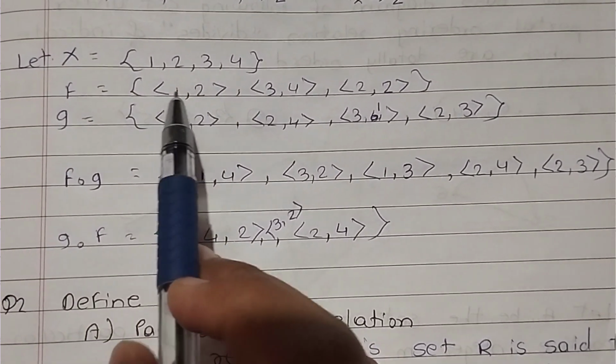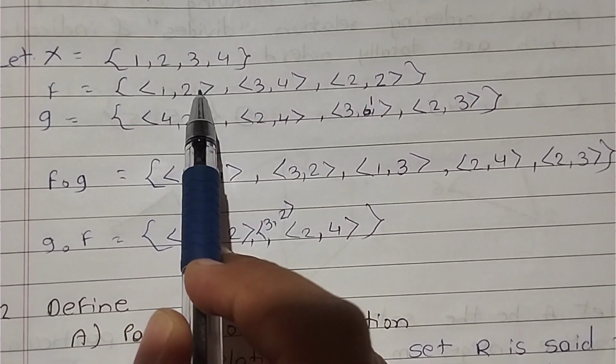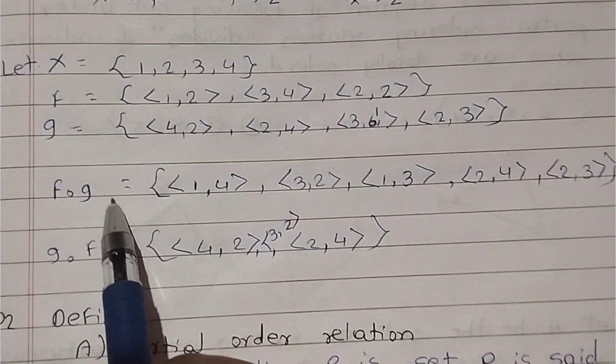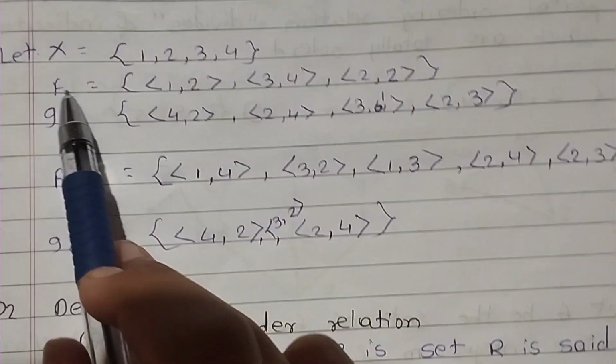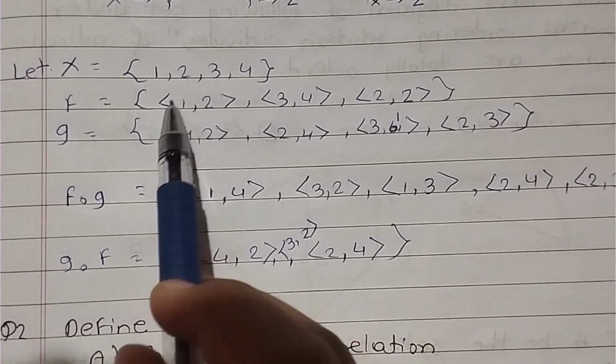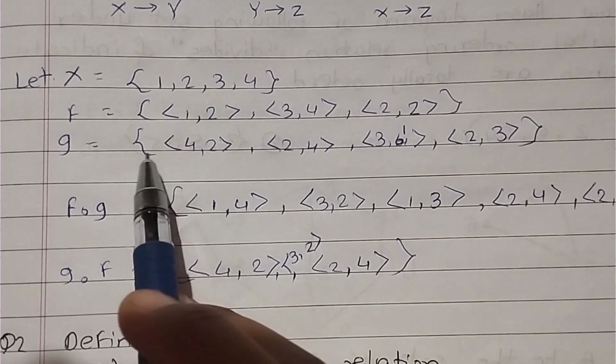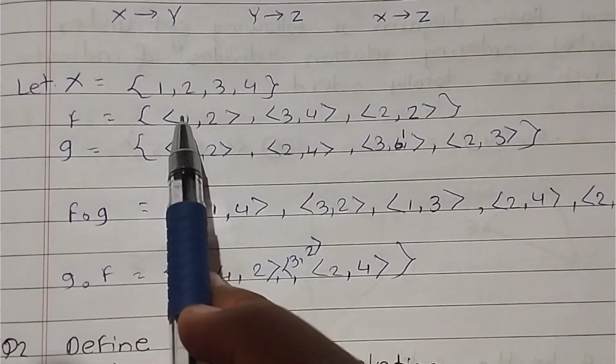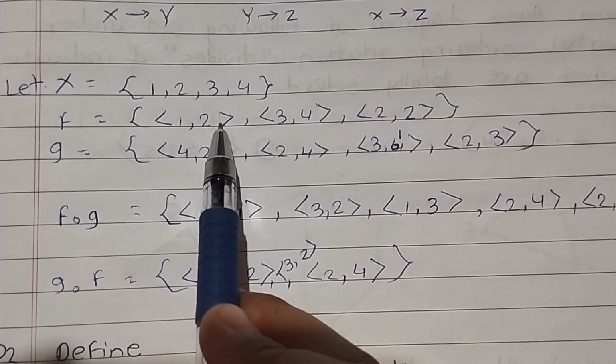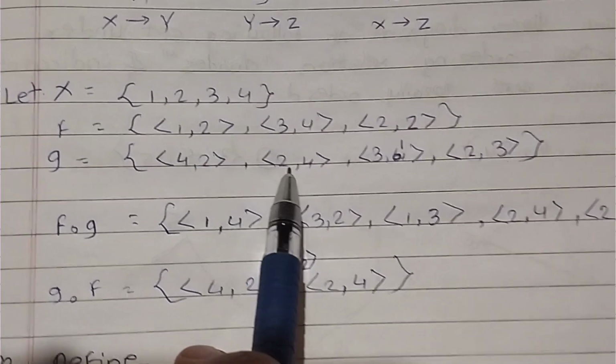So let the first pair be (1,2). Then we want F∘G, which means we give priority first to F and second priority to G, and we check (1,2), then any element starting from 2 as here.